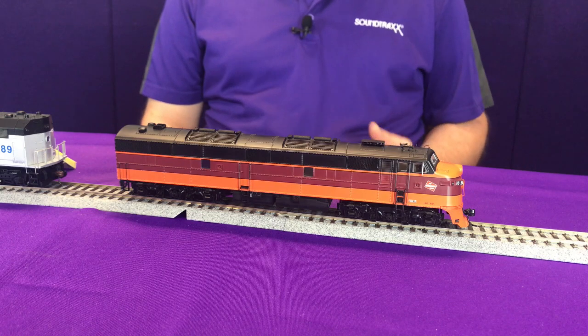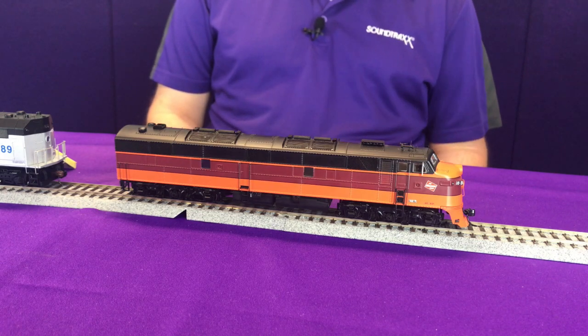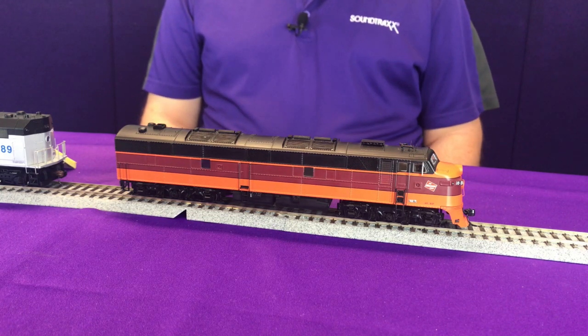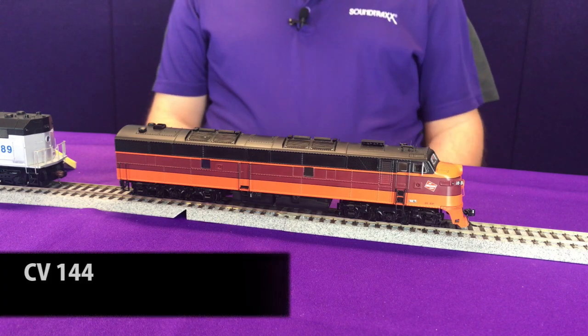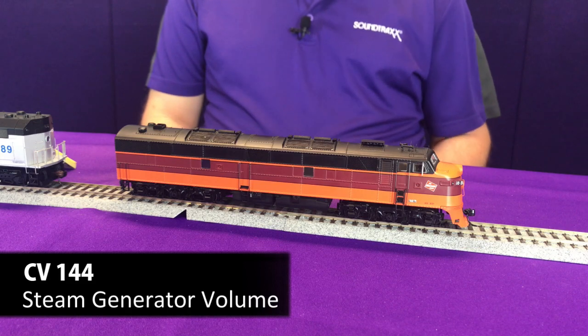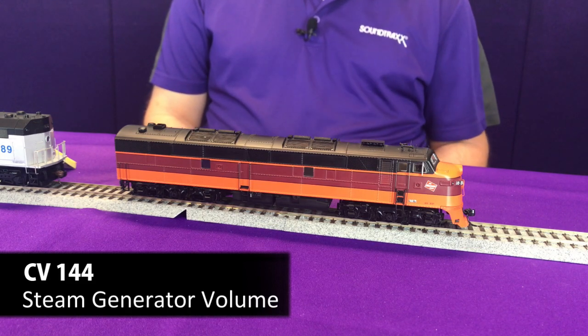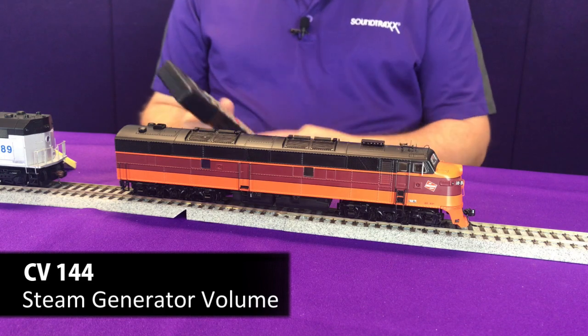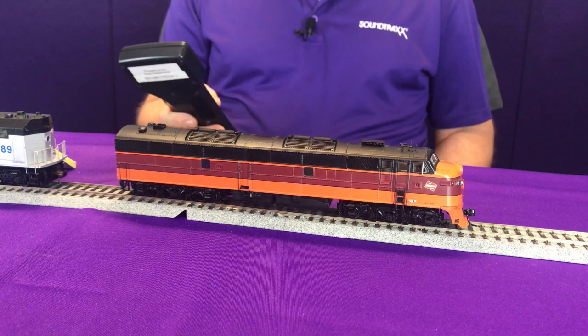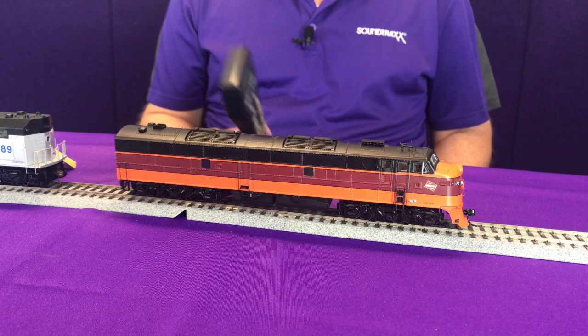Now I have turned the volume up a little bit so that you can hear the sound. The prime mover sound is turned down quite a bit. Now you can control the volume with CV144, and you can function map this to another button if you so choose using CV 1.312. Now we're going to turn it off with function 20.